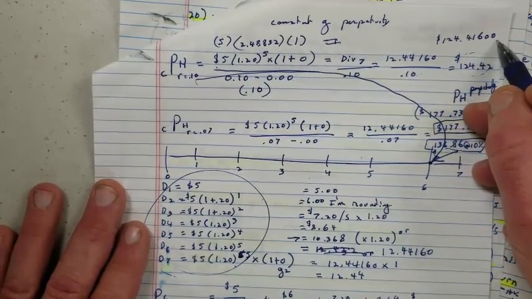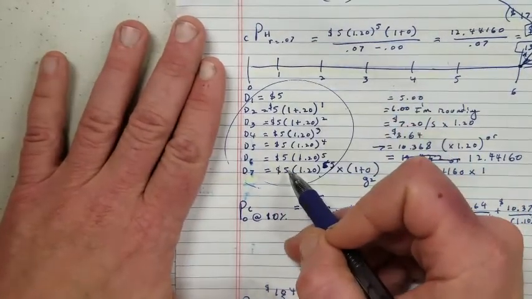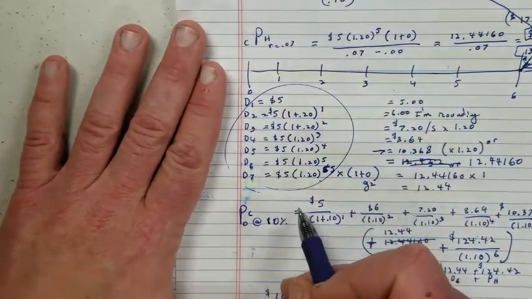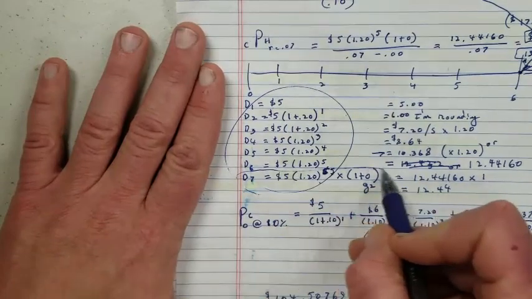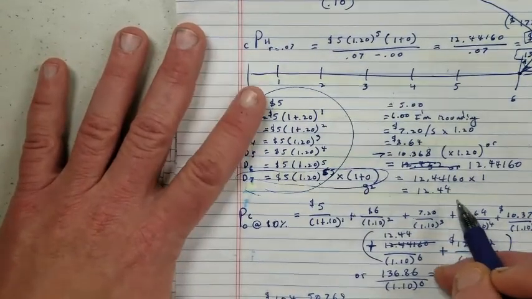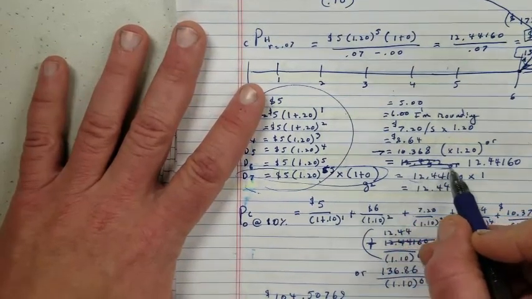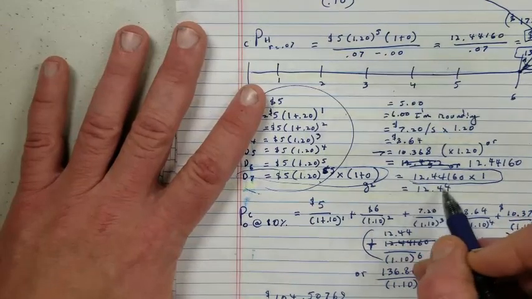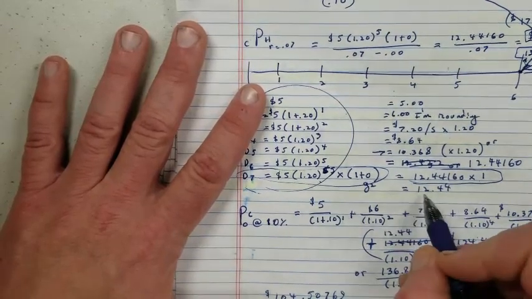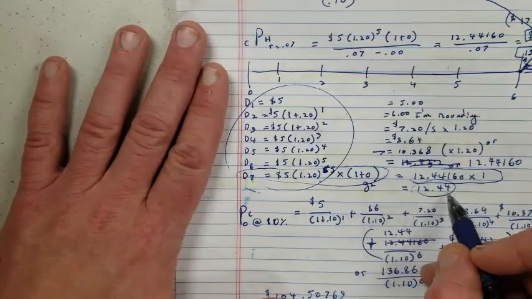124.41600. Okay, and in this case, I'm going to use the dividends. I'm going to set those up. All right, and my last dividend 7 would of course be what I got in the horizon value on the top in the numerator. And so that would give me a dividend 7 of 12.44.